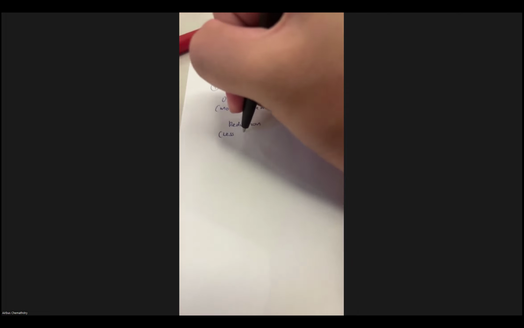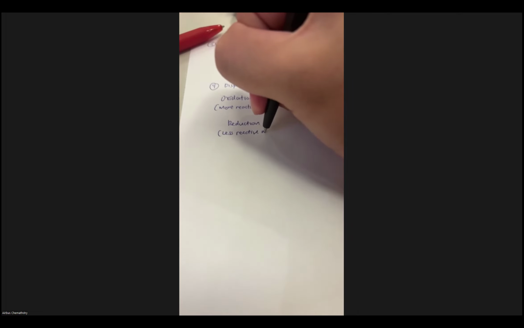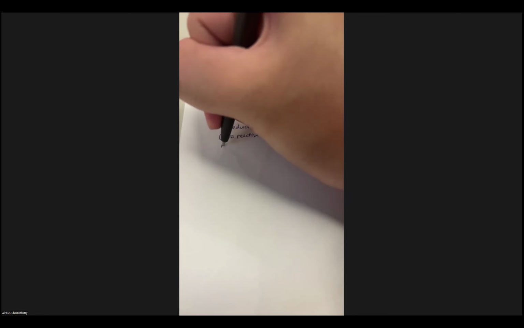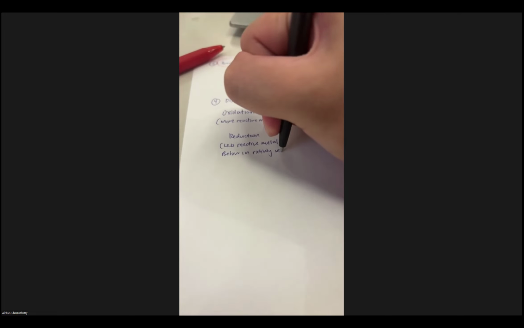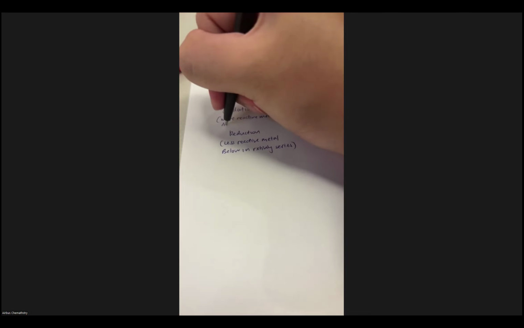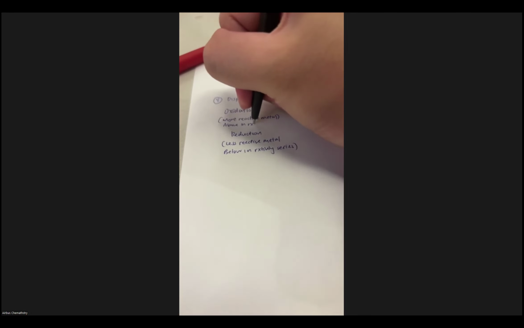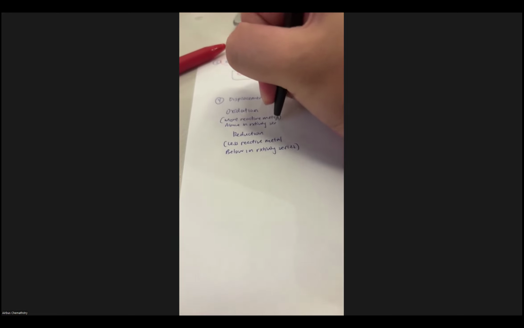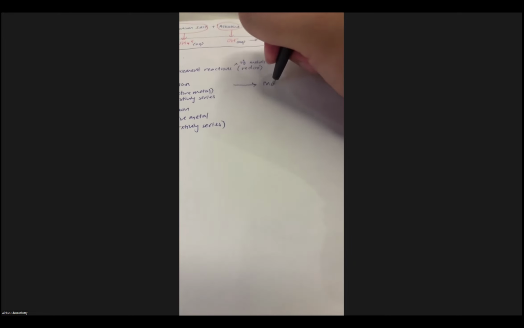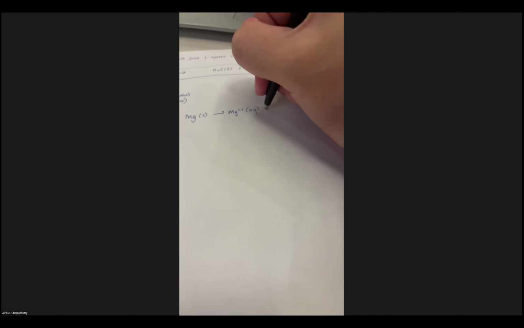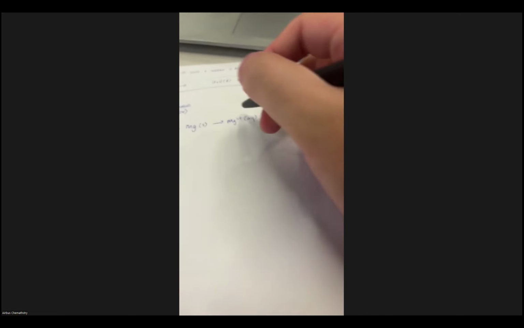This one is your less reactive metal, below in the reactivity series. This one is above in the reactivity series. So this one is going to be, let's say, magnesium. Magnesium solid is going to give you Mg2+ plus how many electrons did you lose along the way? 2, because of the 2+ charge.